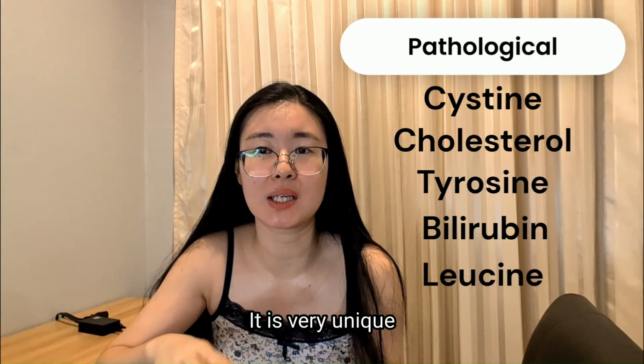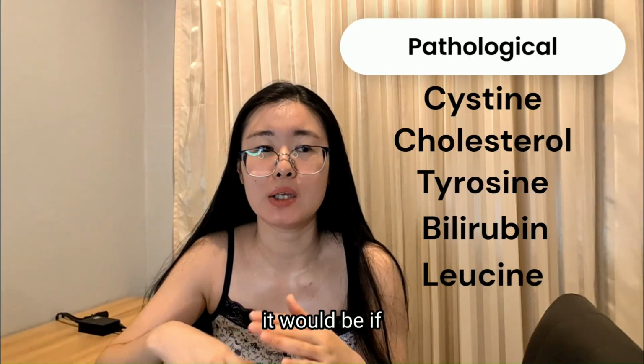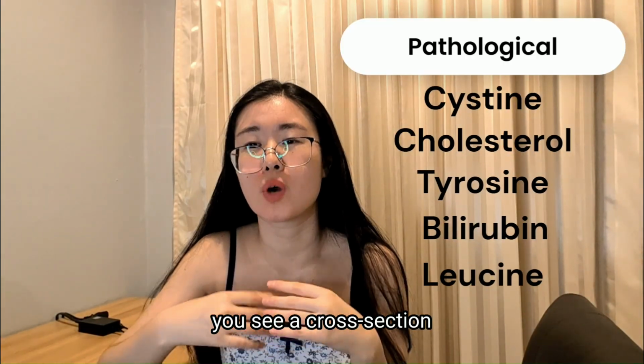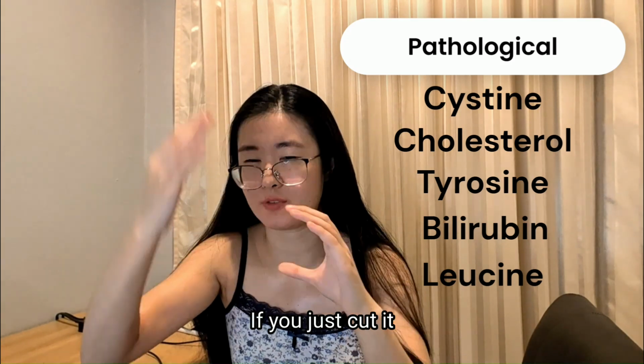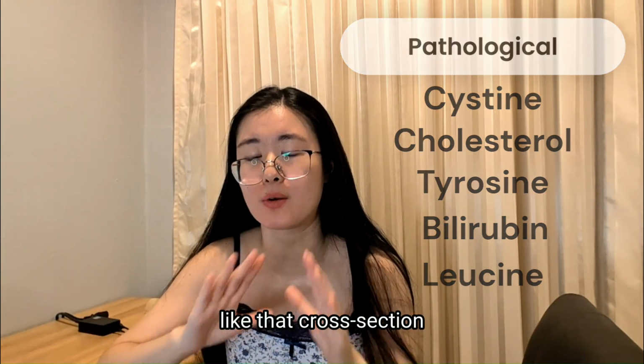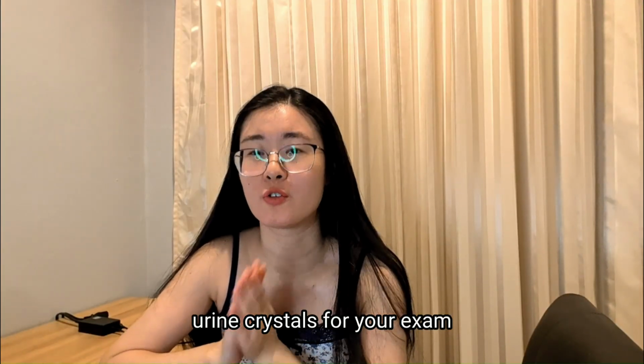It is very unique. If I have to describe this with something you can see in your day-to-day life, it would be a cross-section of a wood stick. I mean, a whole round wood stick. If you just cut it, it will look like that cross section. So those are the pathological urine crystals for your exam.